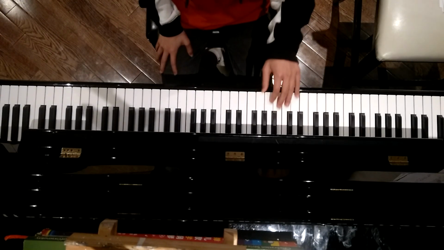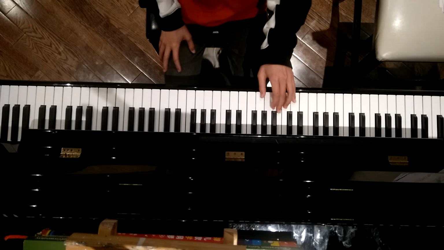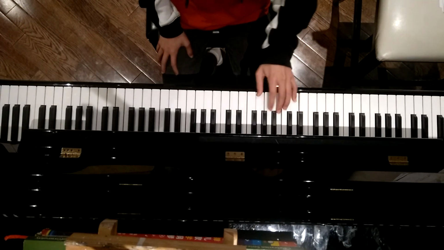Okay, and left hand is still the same thing. Everything's the same except different fingerings.